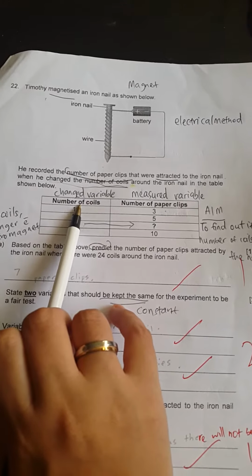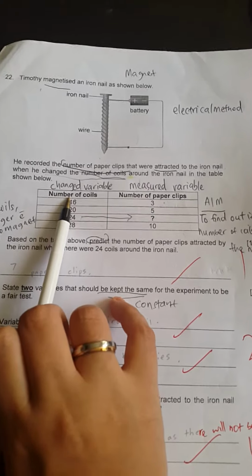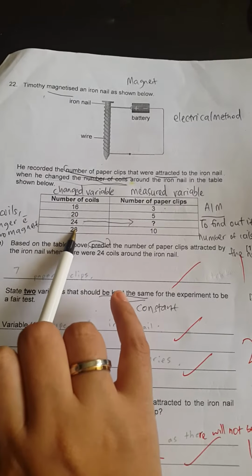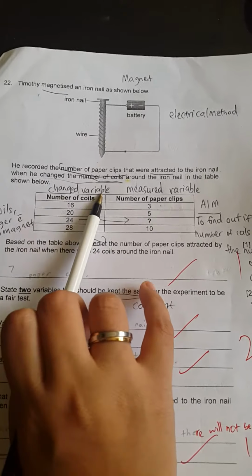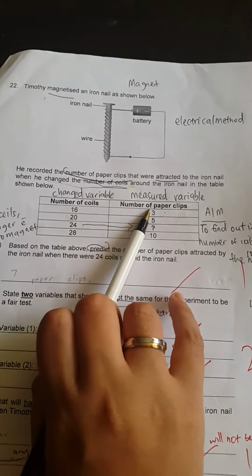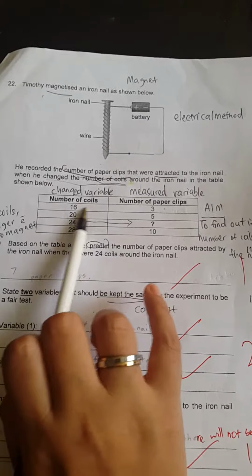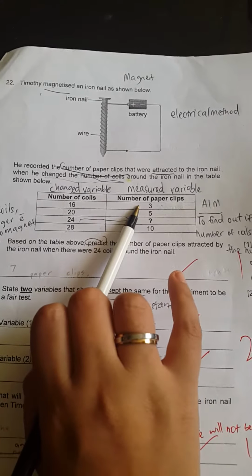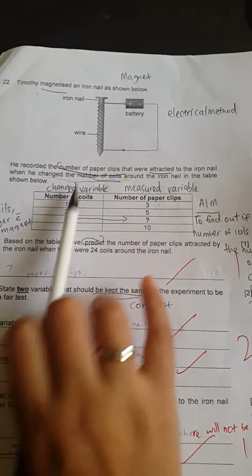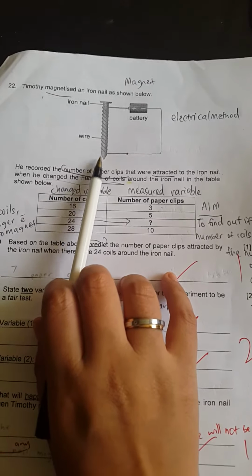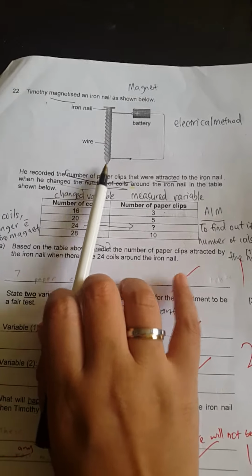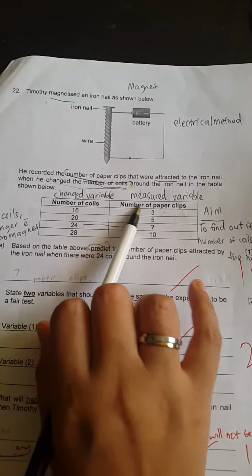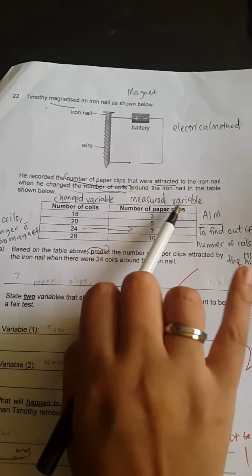So what kind of variable do you think this is? A constant variable, a changed variable, or a measured variable? Since he changed the number of coils, this is known as a changed variable. Now then, let's take a look here. After he changed the number of coils around the nail, he then measured or counted the number of paper clips that were attracted to the nail, because right now the nail has become an electromagnet, so it's able to attract the paper clips. So he counted the number of paper clips. This is now known to be the measured variable.